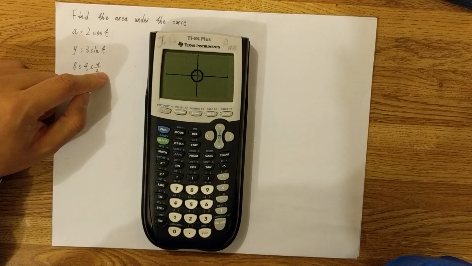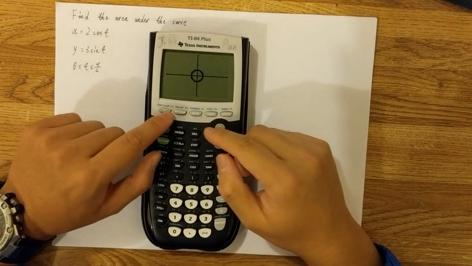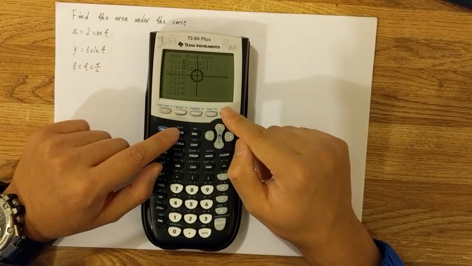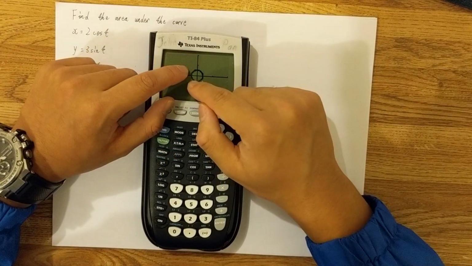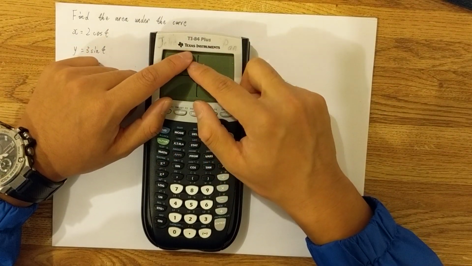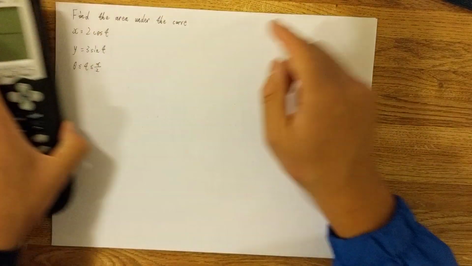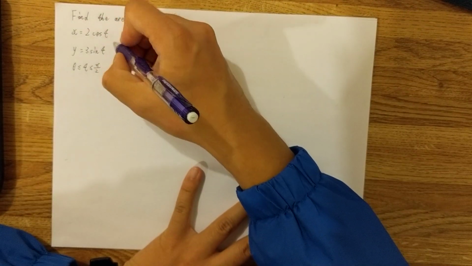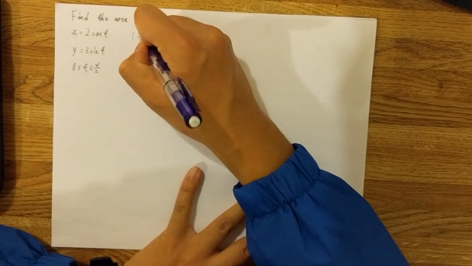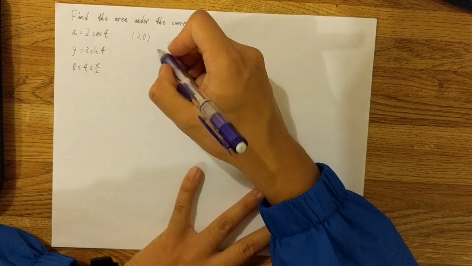So between 2 and 3, we will see a quarter ellipse in this case. So this point starts at (2, 0) and moves counterclockwise to the point (0, 3).